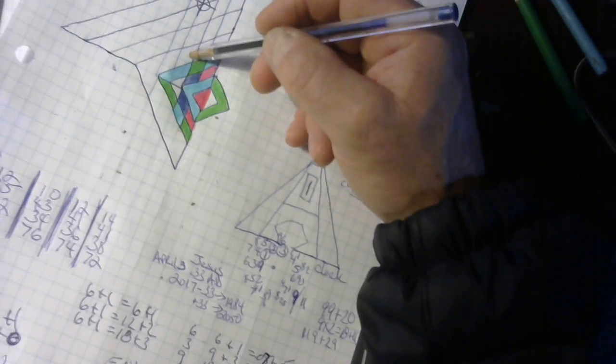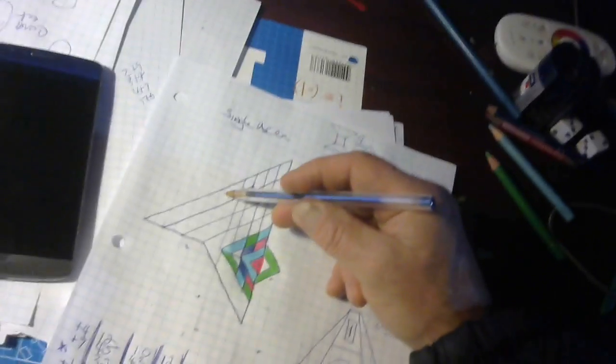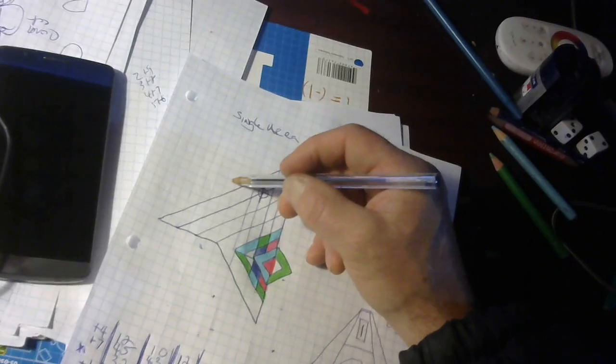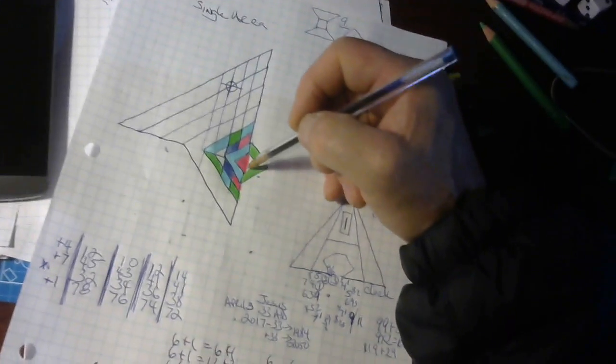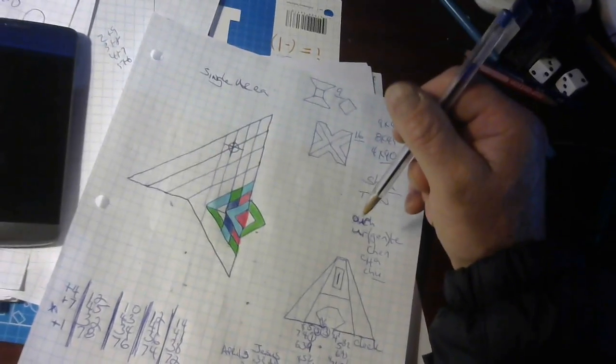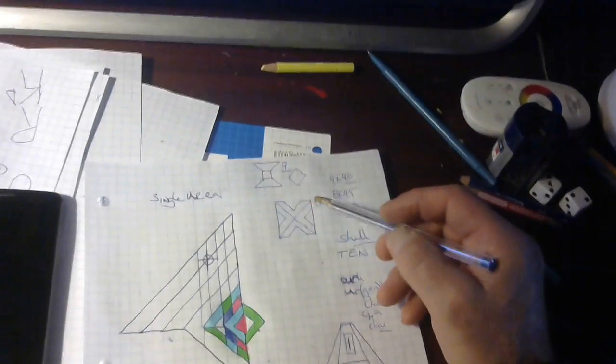1 area, 2 areas, 3, 4, 5, 6. 6 areas, and then to connect to the next area, 7 areas. In and out. 6 plus 1, 7. Wow, that was long to explain, but I'm quite sure you'll understand.